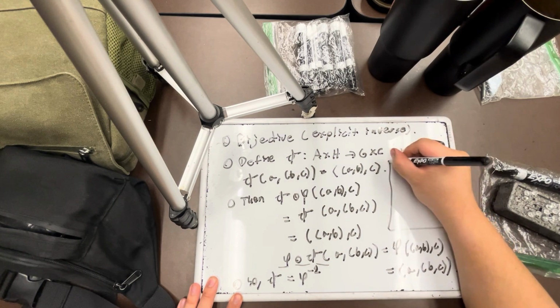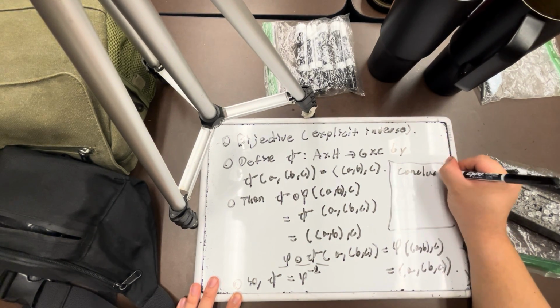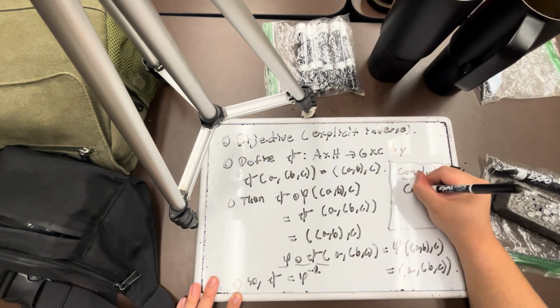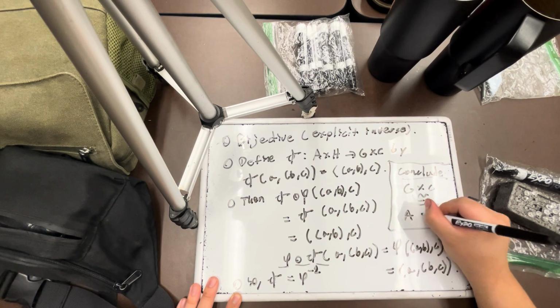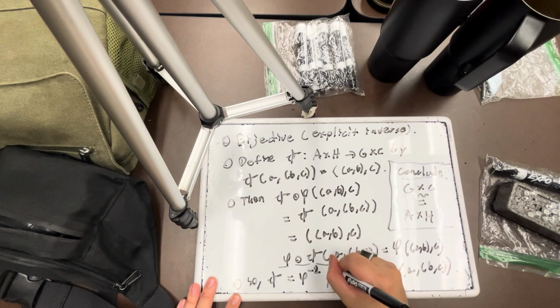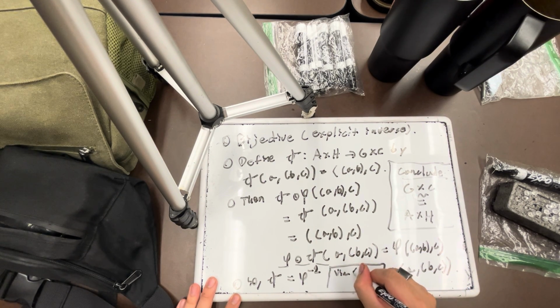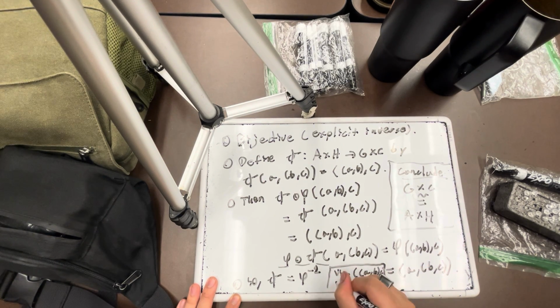And therein we can conclude G × C is isomorphic to A × H, and this is via the map from ((A, B), C) to (A, (B, C)), okay?